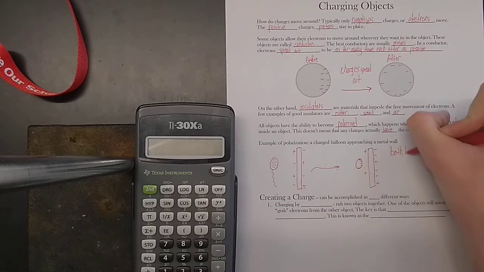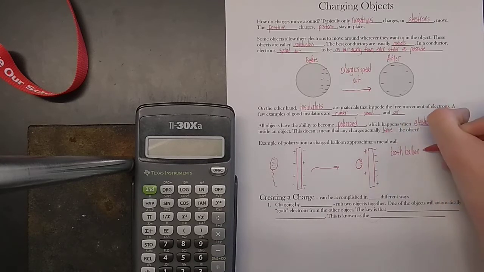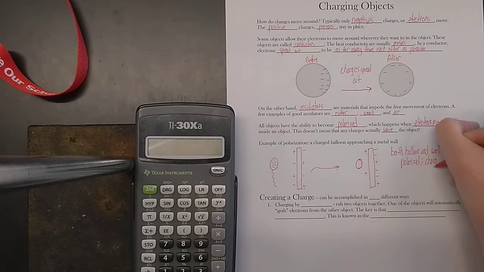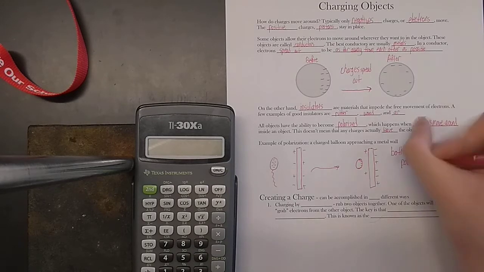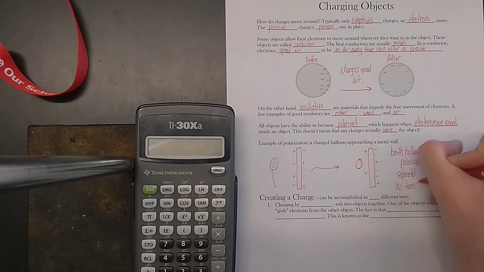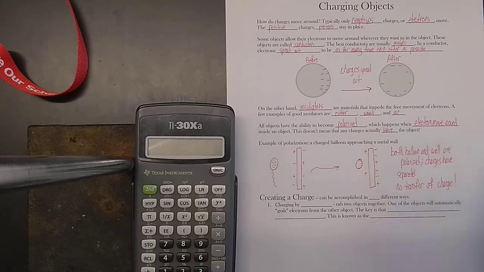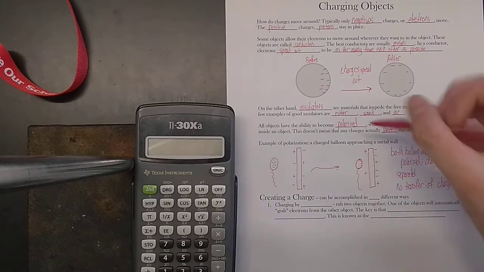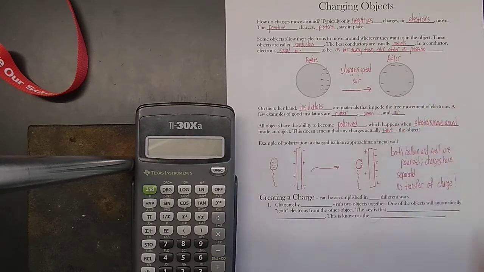So both the balloon and the wall are polarized. We know this because the charges have separated. But there has been no transfer of charge. The wall is still electrically neutral. The wall still has an equal number of positives and negatives, protons and electrons.